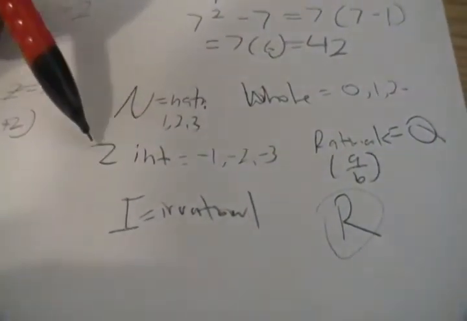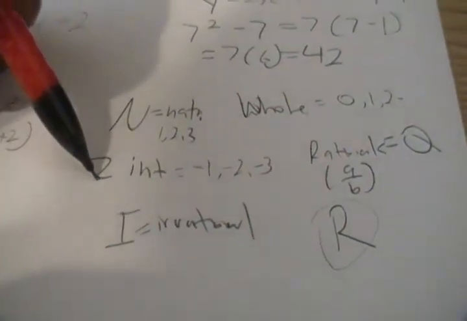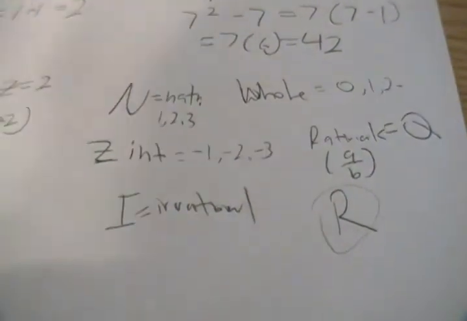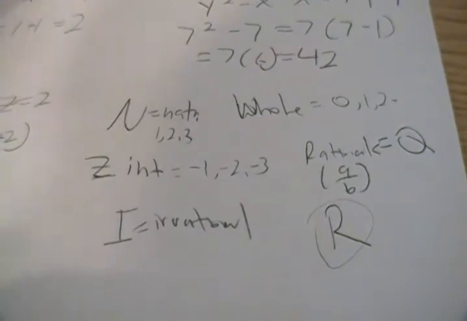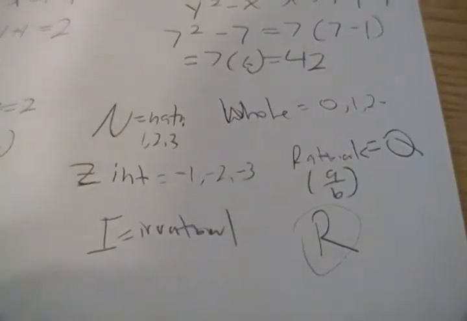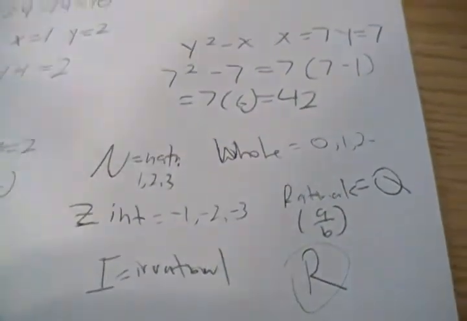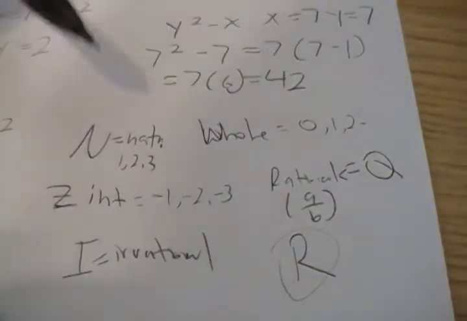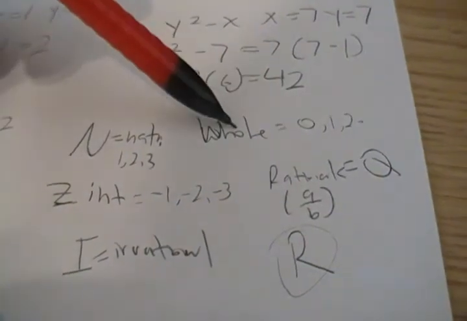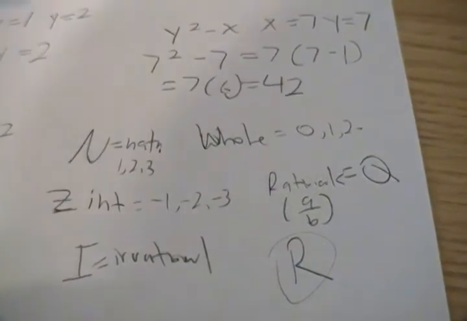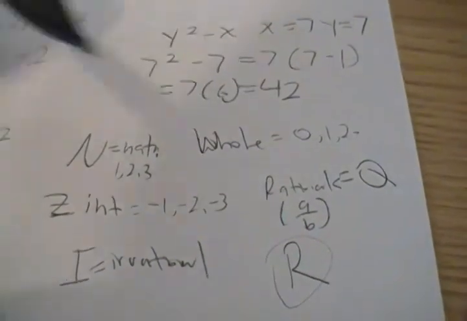Okay? Then we have what we call integers, which is denoted by Z. It's kind of odd, but it's Z. And integers include 0 and negatives. So, negative and positive. So if you have 1, again, 1 is also a natural number, a whole number, and an integer, because it includes both negatives and positive numbers.